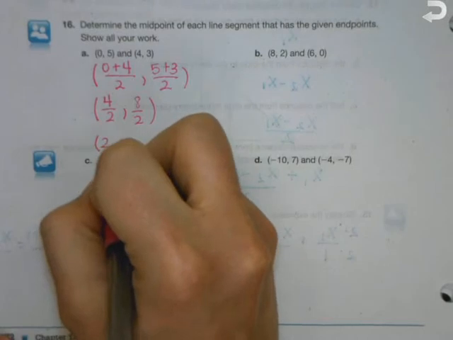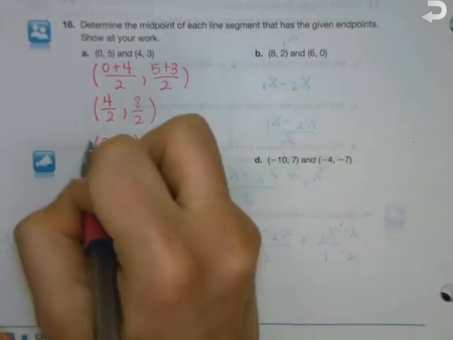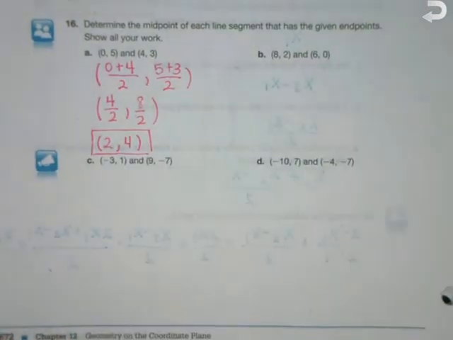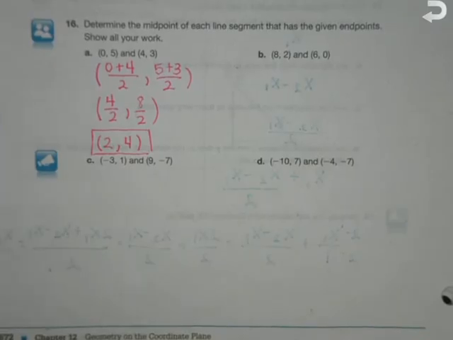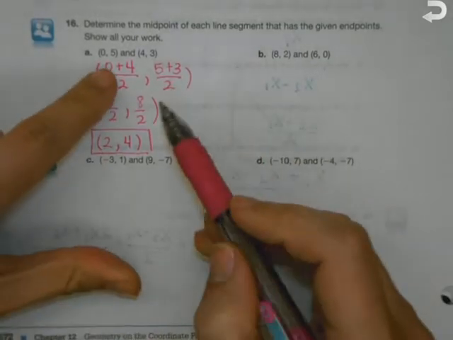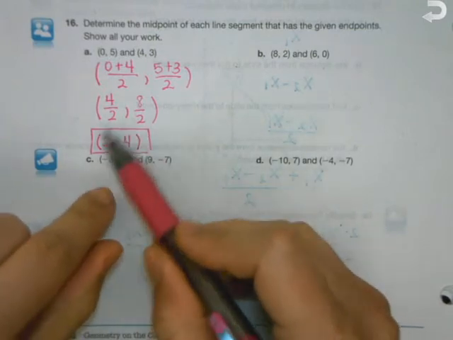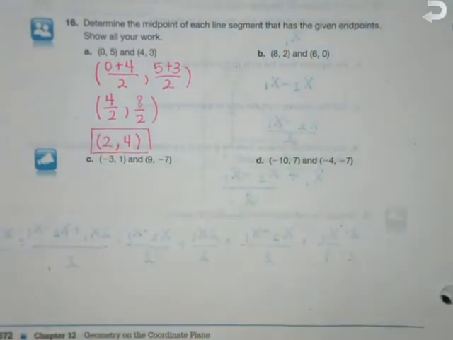2, 4. Remember to put it in parentheses separated by a comma. If you did not remember to do that, make sure you do so now. The midpoint formula gives you the coordinates of the midpoint. So we could graph these 2 endpoints, and then we could use the coordinate 2, 4 to graph the midpoint. That's what we're doing. Okay, good.